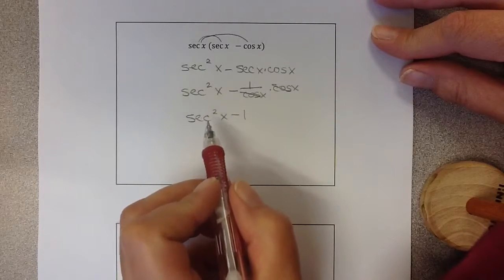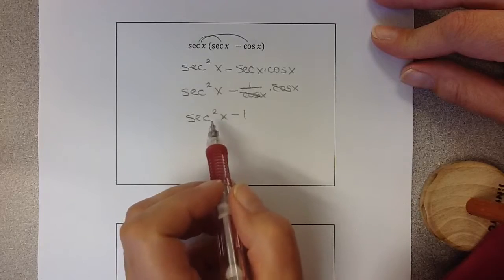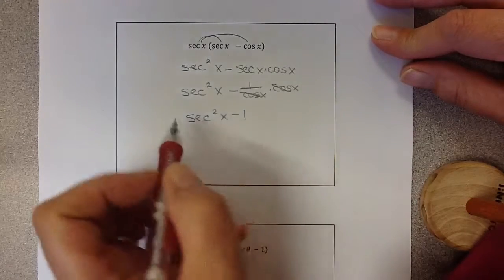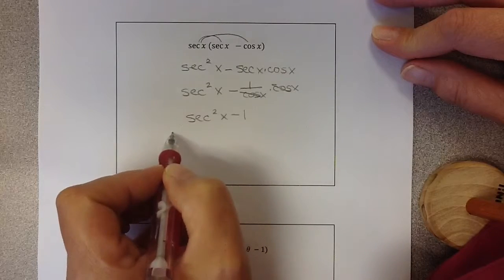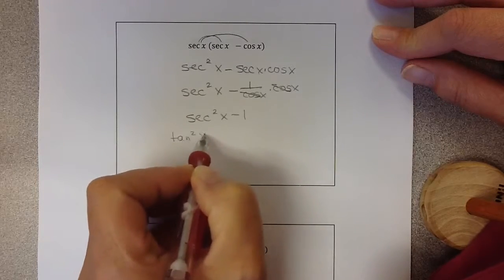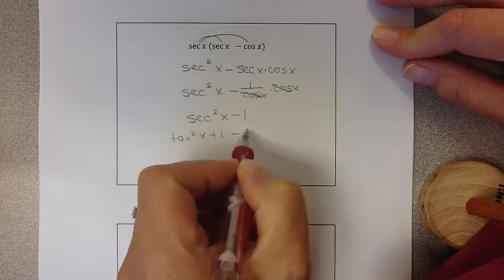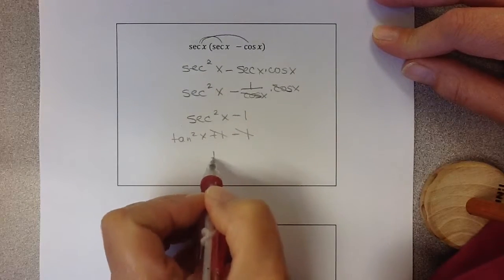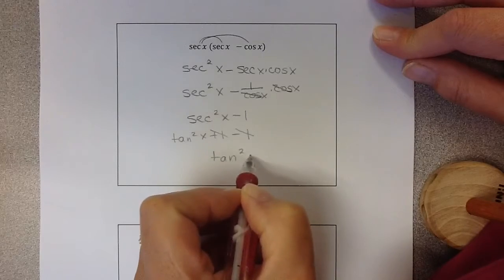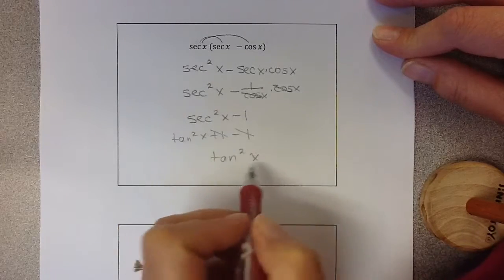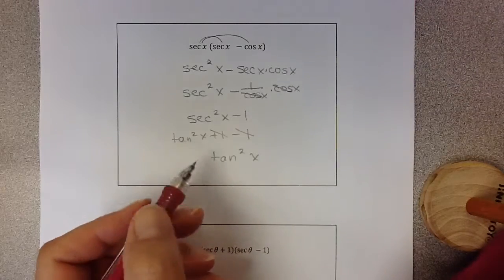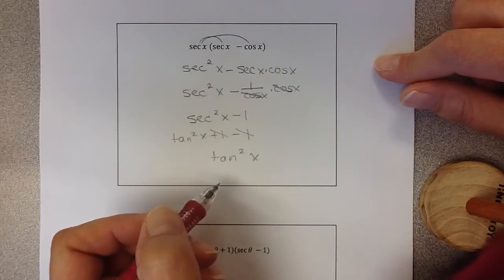I have a Pythagorean identity that says that tangent squared plus 1 is secant squared. And if I replace secant squared with tangent squared plus 1, and then bring down the minus 1, then the 1's are going to add up to 0, and I will be left with a simpler expression, tangent squared x. Once we get down to a single trigonometric expression, there's really nothing else we can do. That's how we know we're finished. So that one is simplified.